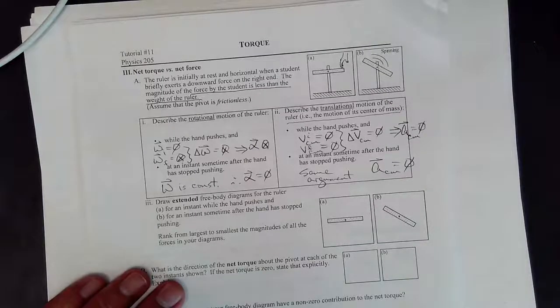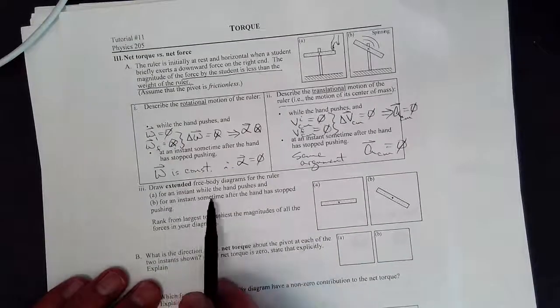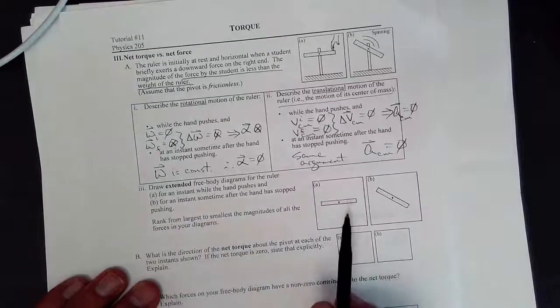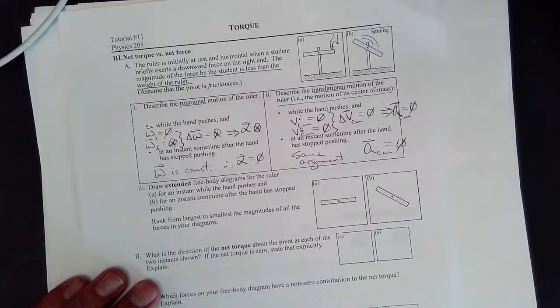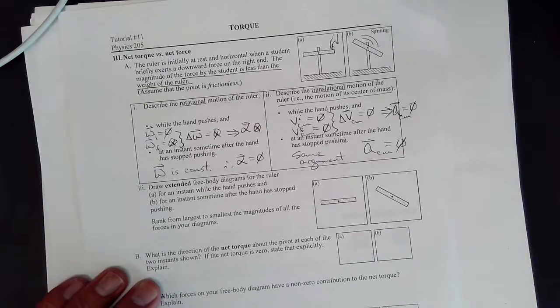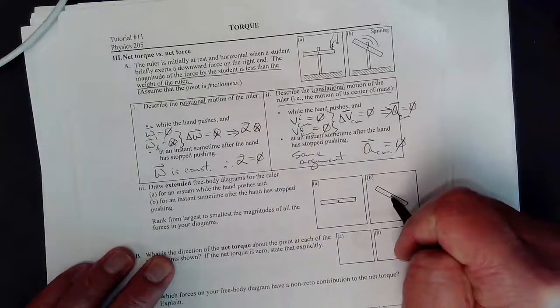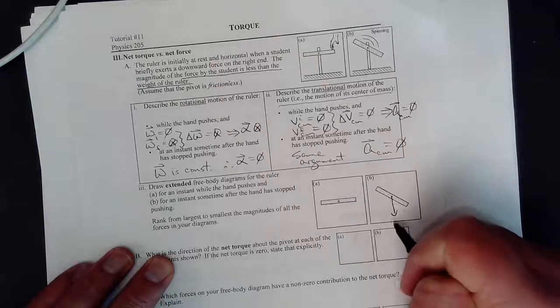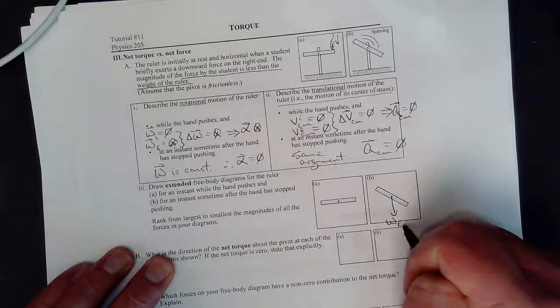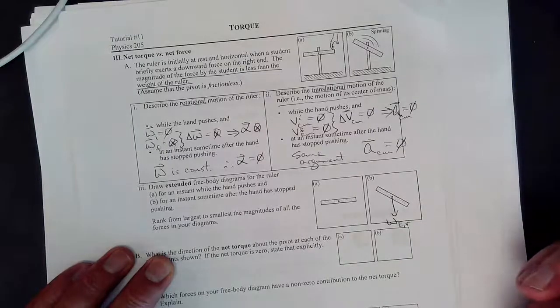Now, if I draw an extended free body diagram for the ruler during a moment when the hand is pushing and sometime after the hand has stopped pushing. Well, after the hand has stopped pushing, I'm going to have a weight force here. And we said that weight force, let's call it a ruler now instead of a meter stick, I'm tired of writing all the subscripts, let's say that was 5 newtons.